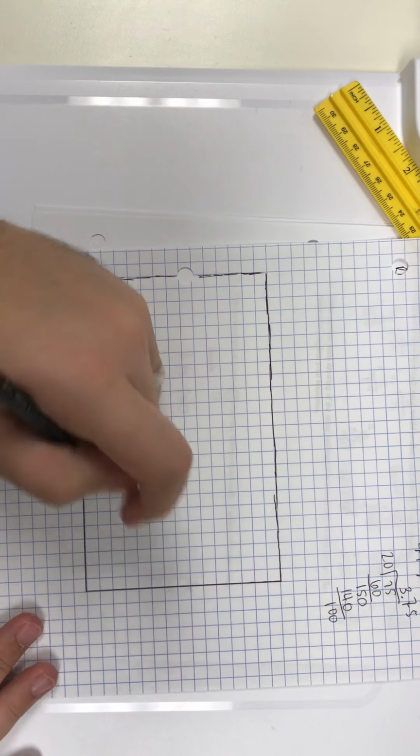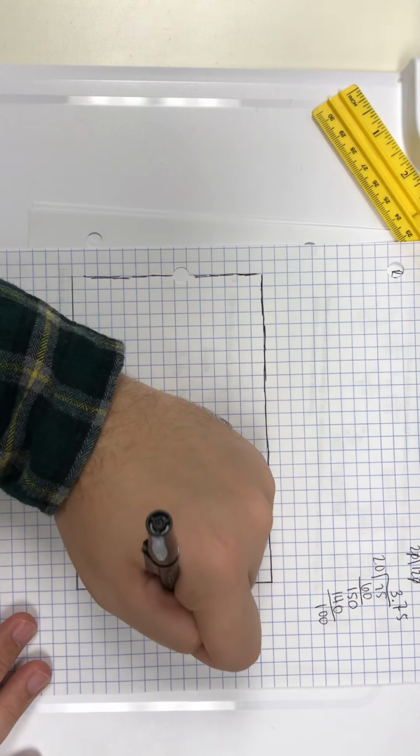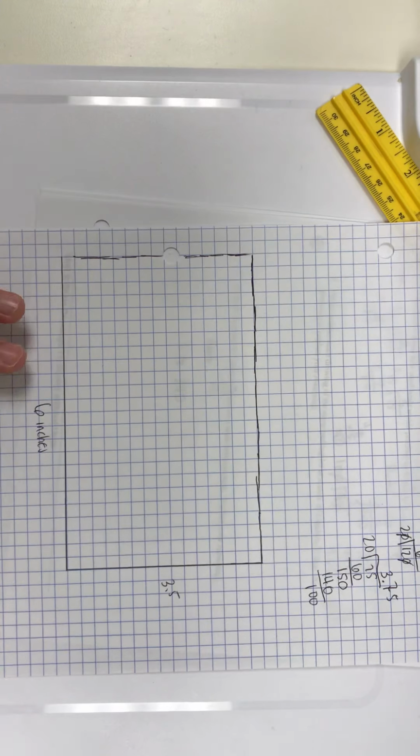This is 6 inches by 3.5 inches. And so that's what we're looking at today in class. I can't wait to see you.